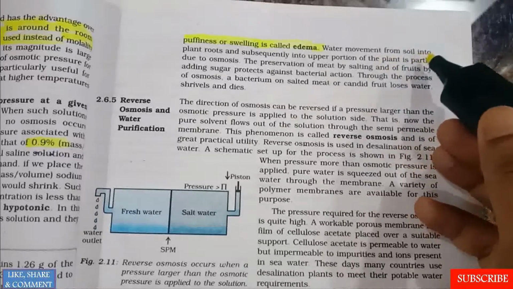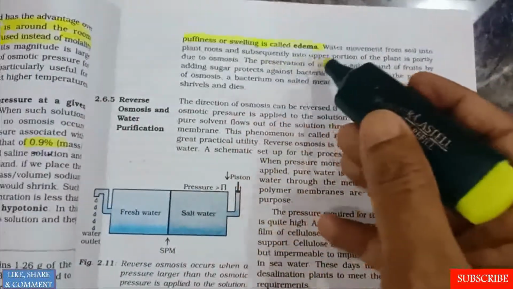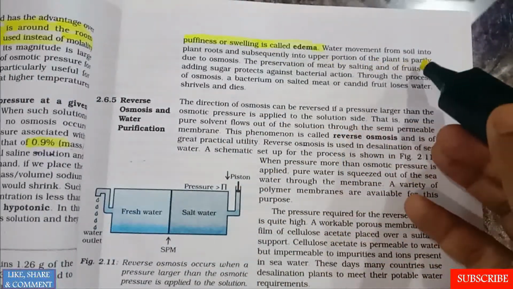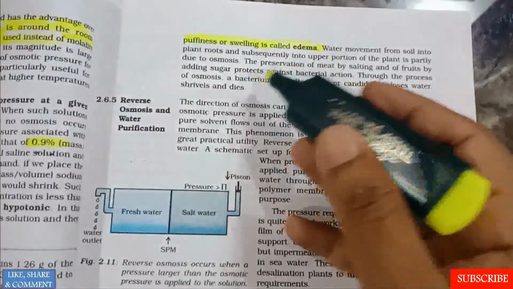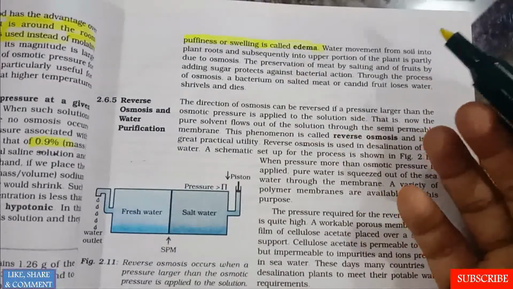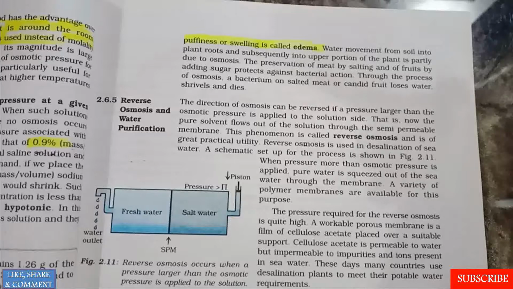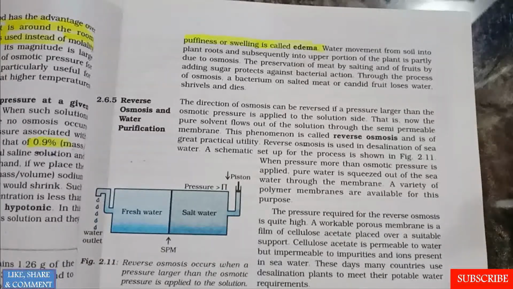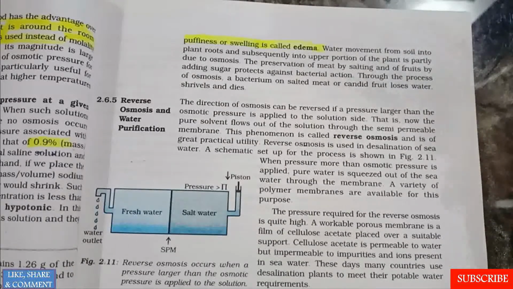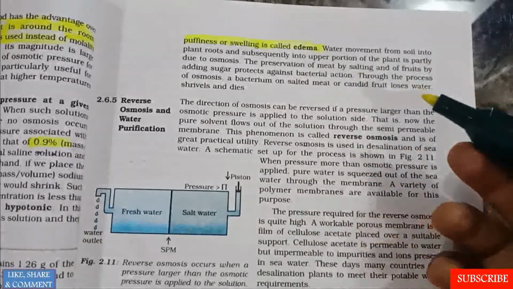Along with this, water movement from soil to the plant roots and subsequently up to the upper part of the plant is partly due to osmosis, which is termed as transpiration, which you have already learned in lower classes. Transpiration is the phenomenon in which the water is transported from the root to the topmost, or you can say all the parts of the plant. It is only because of osmosis.